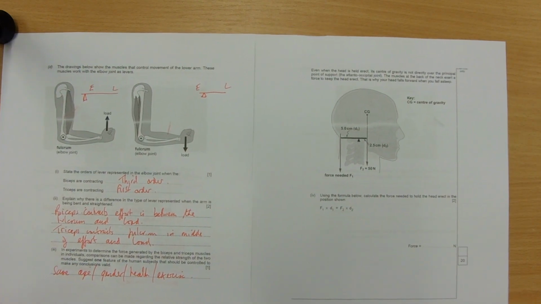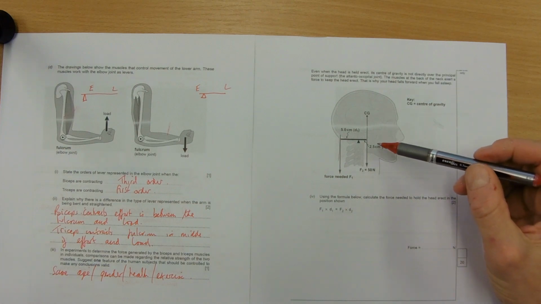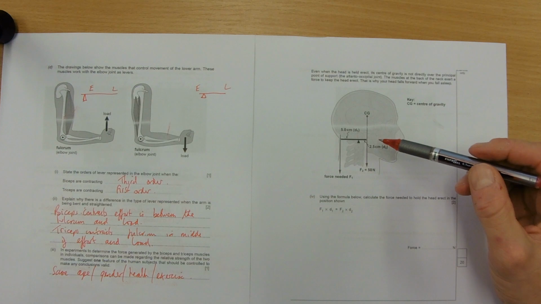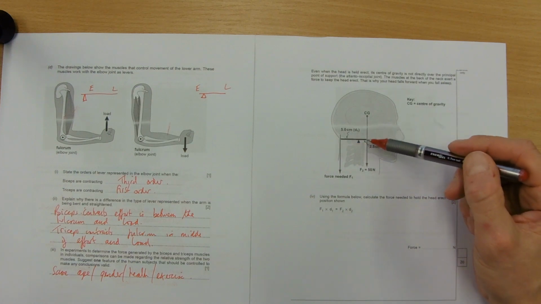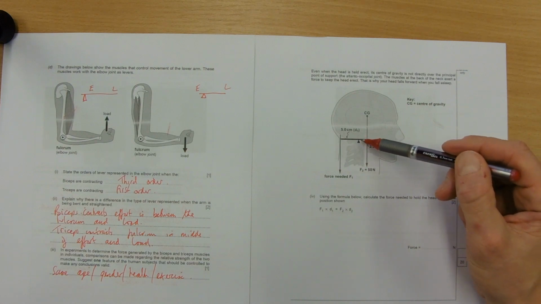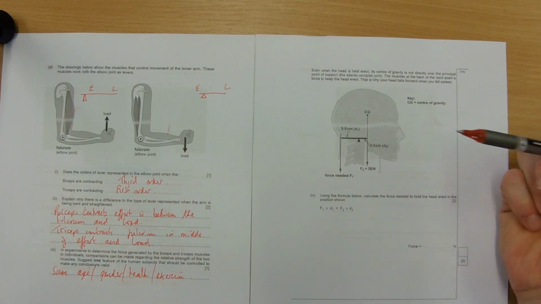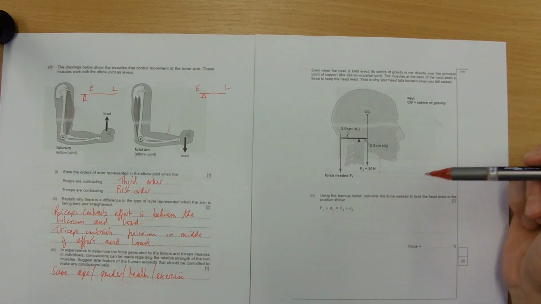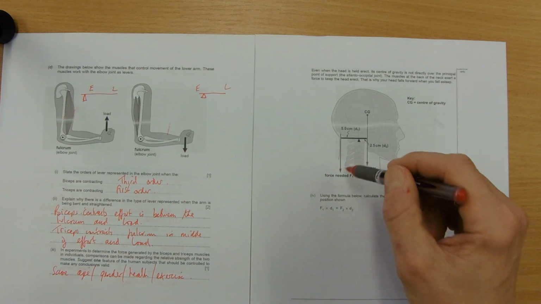And then the last little part is we've got our first order lever here, and you can see it's just a seesaw with force on each side of the seesaw, but the fulcrum isn't in the direct middle. And so using this equation you are asked to come up with the force needed over here.